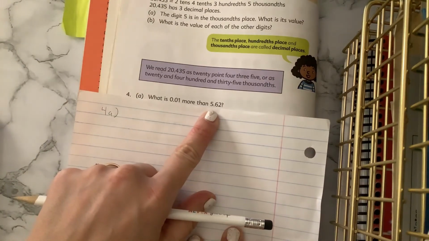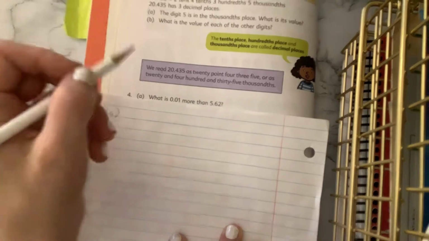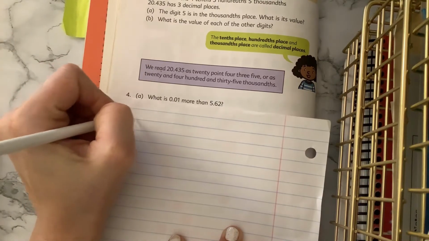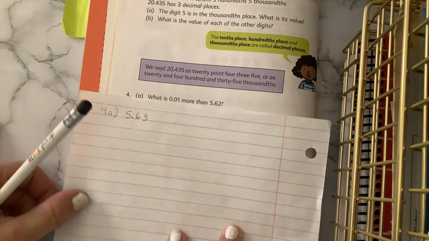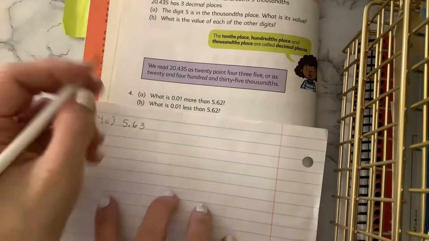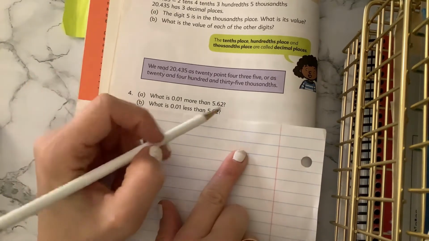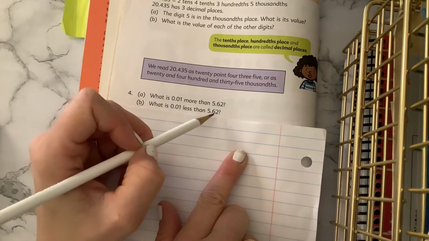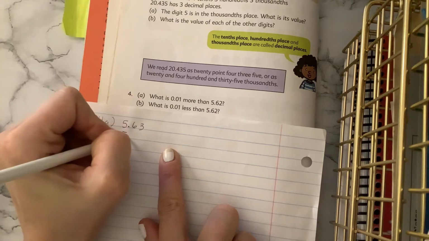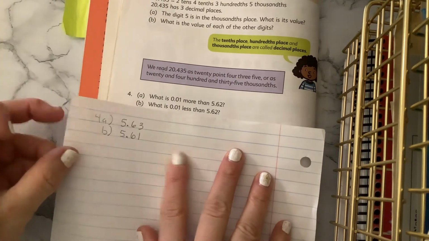What digit is in the hundredths place here? 2. So we have to add 1 hundredth to 2 hundredths, which gets us 3 hundredths. So when we add these together, we get 5 and 63 hundredths. Part B is asking us, what is 1 hundredth less? So we already figured out that 2 is in the hundredths place, so we have to subtract 1 hundredth from 2 hundredths. So what is going to be 1 less? 5 and 61 hundredths.